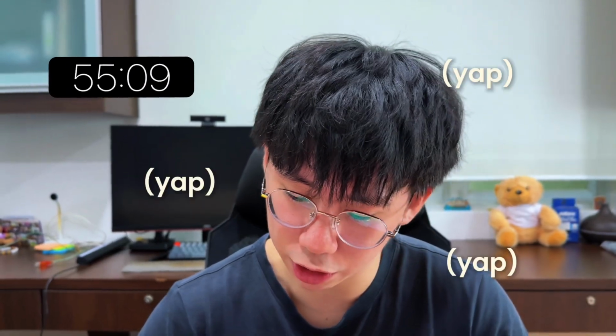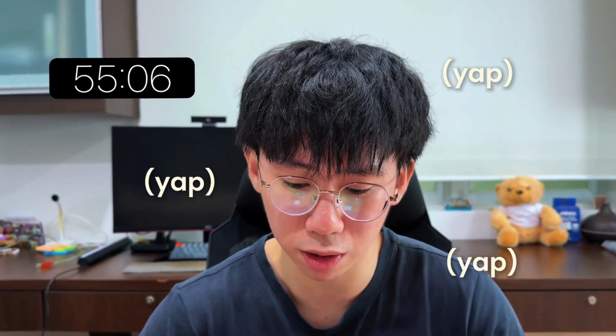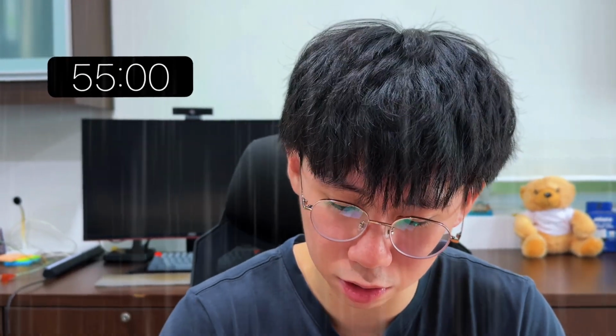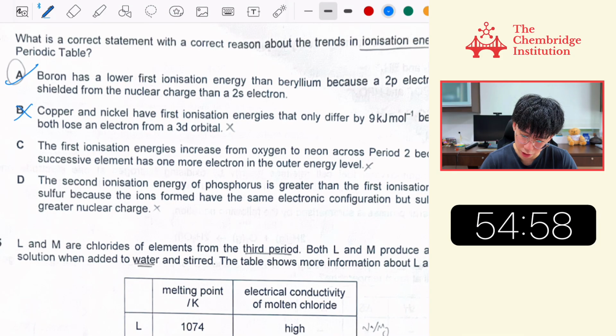Copper and nickel have similar first ionization energy. They only differ by this because they lose an electron from a 3d orbital. Well, it's not just because of that. There's also the difference in protons. So this is wrong. The first ionization energy increases from oxygen to neon across period 2 because each successive element has one more electron there. Yeah, but the first ionization energy doesn't increase because of the one more electron. It increases because of the nuclear charge.